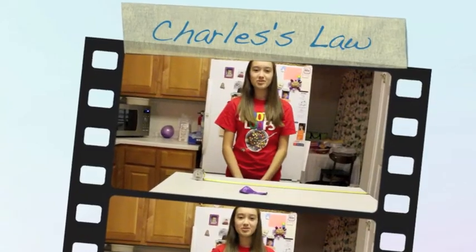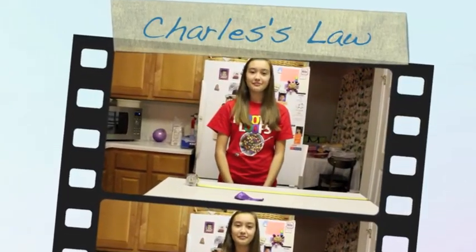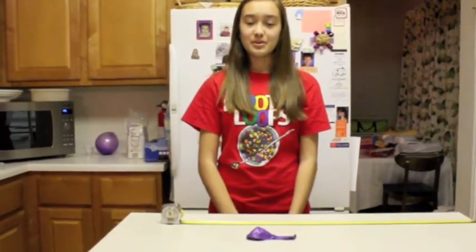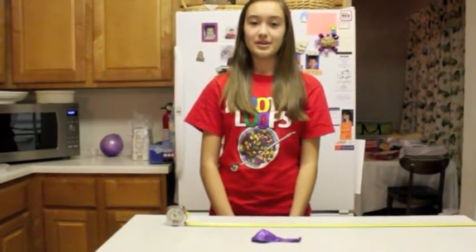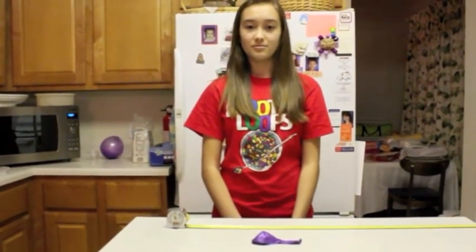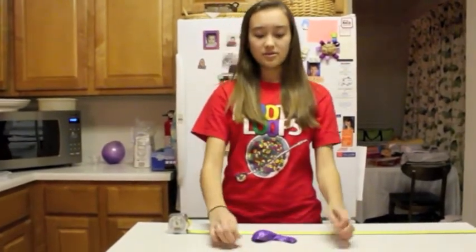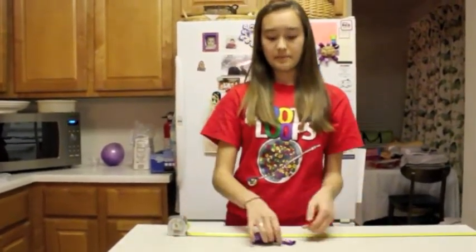Today we're going to be talking about Charles' law, which says that volume 1 over temperature 1 equals volume 2 over temperature 2. In other words, as the temperature increases, the volume will also increase, or as the temperature decreases, the volume decreases as well. So today we're going to show that using a balloon, and to measure the balloon we're going to use a piece of string.